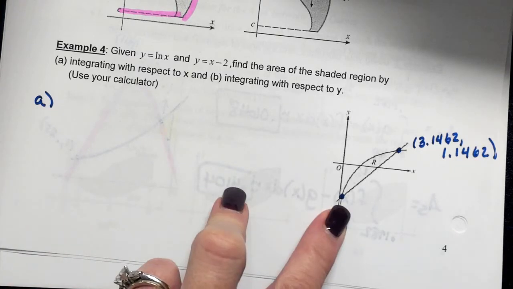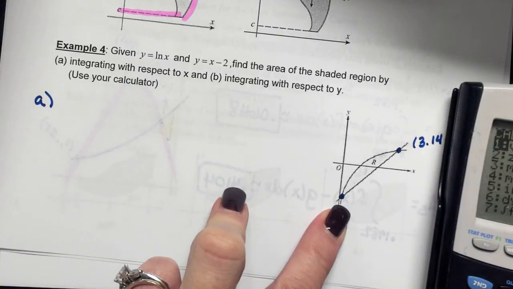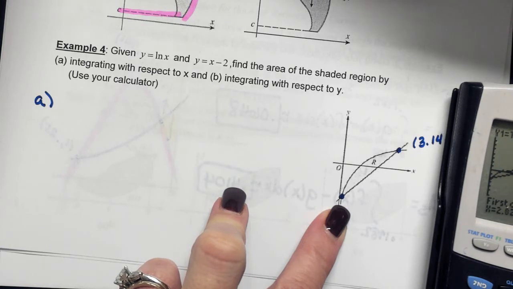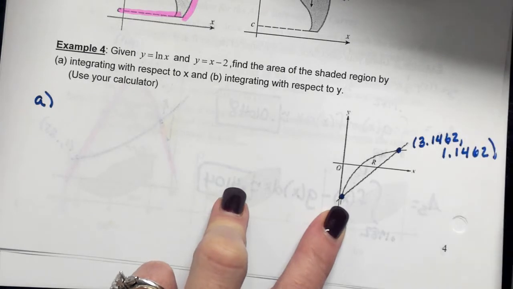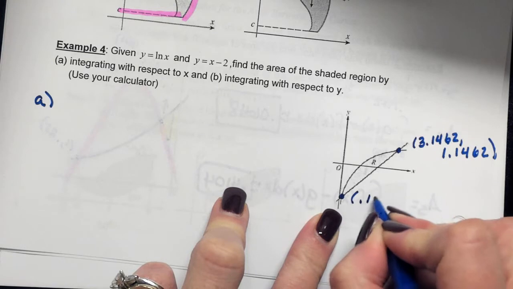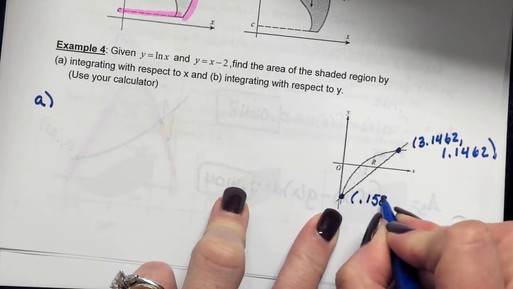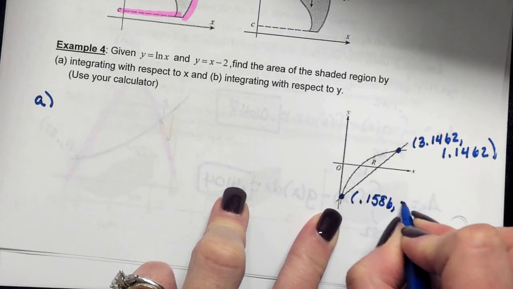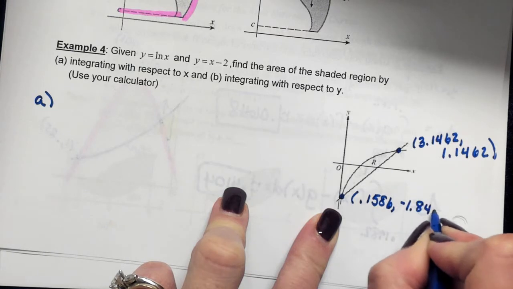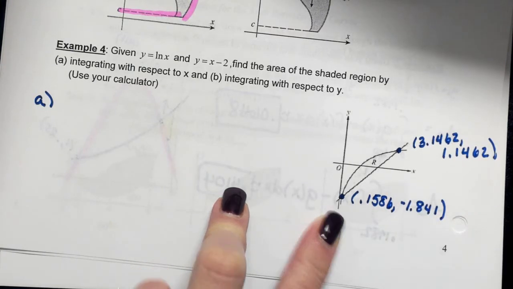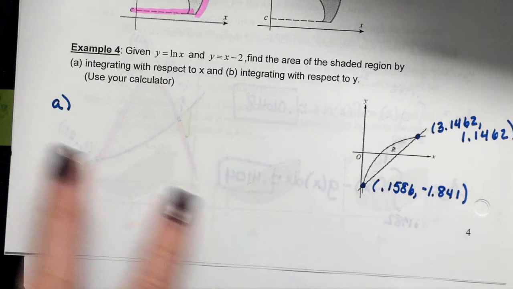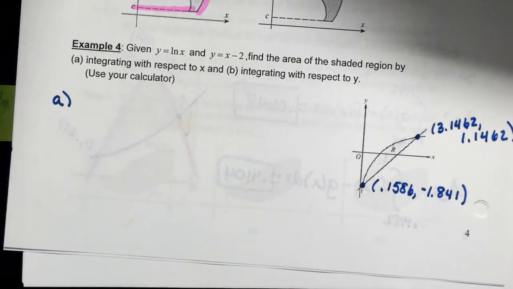And then to find the other point of intersection, it's 0.158, 1.86 and negative 1.841. Okay? Any questions on finding the points of intersection?